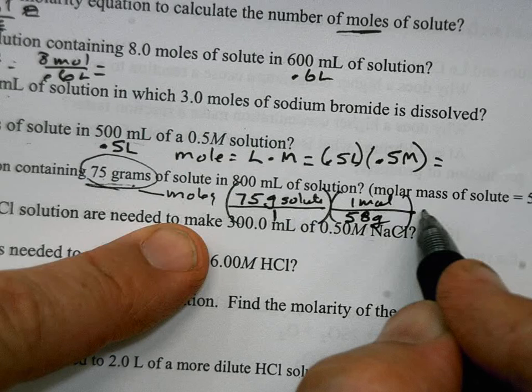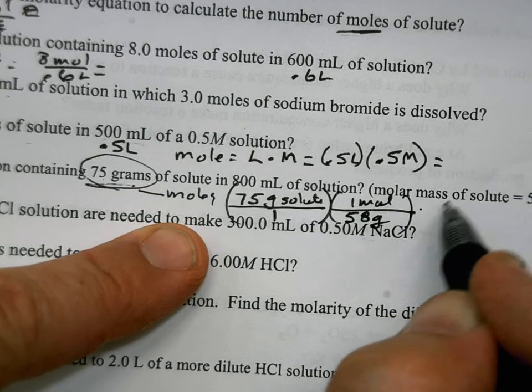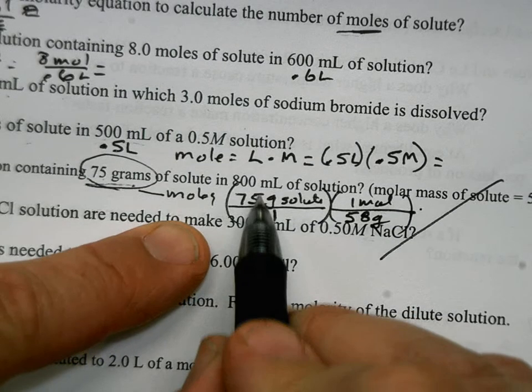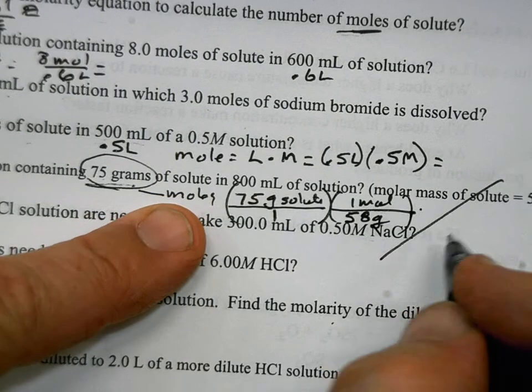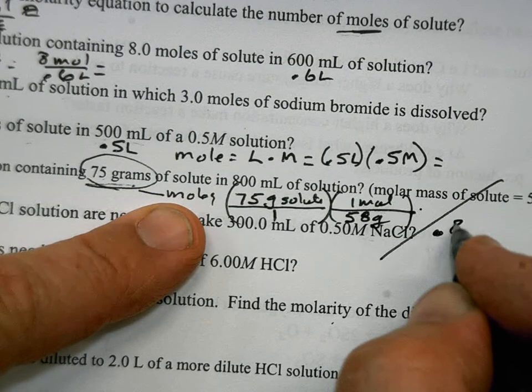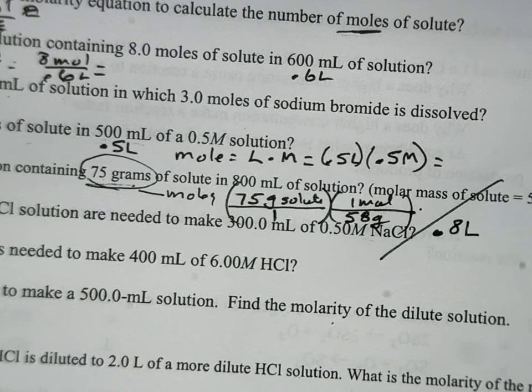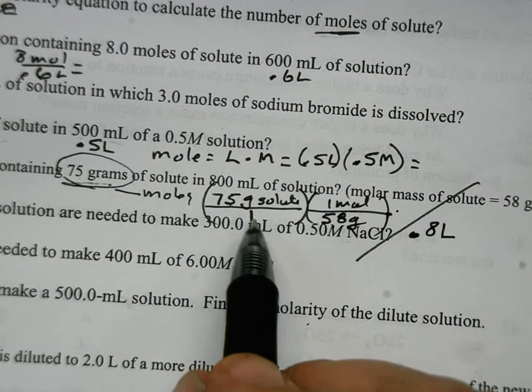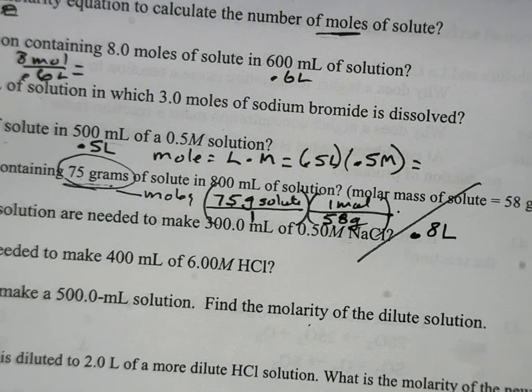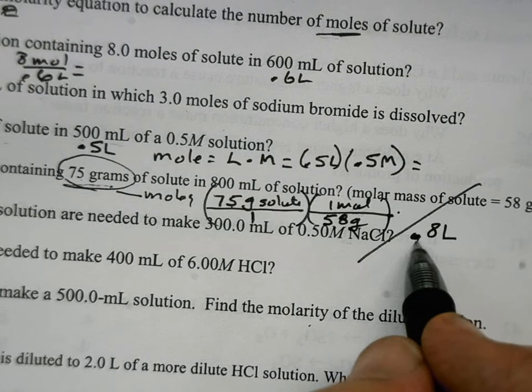So we're going to divide that by 800 milliliters, which becomes 0.8 liters. So do 75 divided by 58. It looks to me like it's going to be around 1.5. I'm just guesstimating. Whoop, there's the bell. And then we've got to divide it by 0.8. You can do the math there.